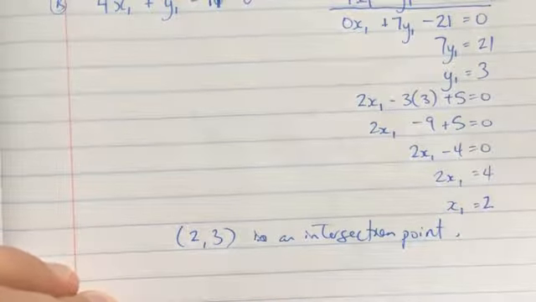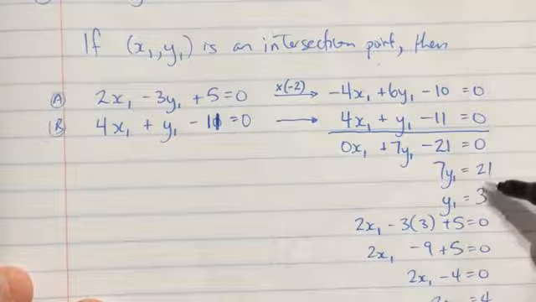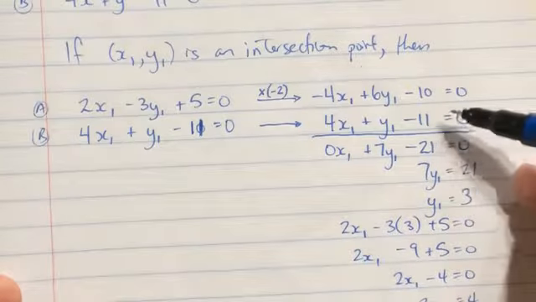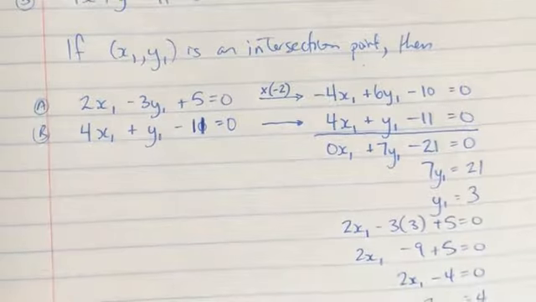Okay, well, one of the nice things about this method is that it avoids fractions until the last part of finding y1 and x1. You don't have to have any fractions in here at all. It's all whole numbers, which some people are more comfortable with. So let's look at another example that is slightly harder. Here are equations A and B.